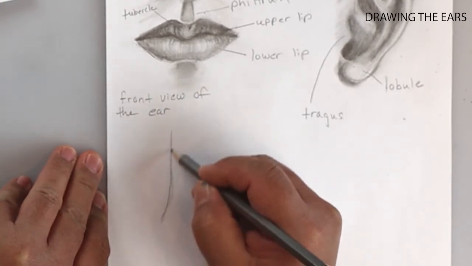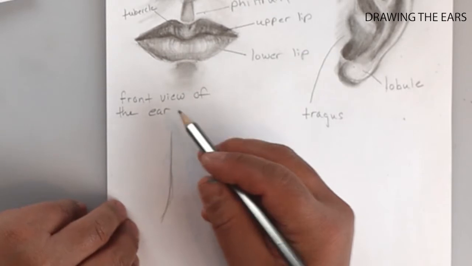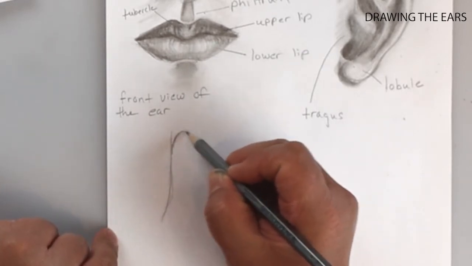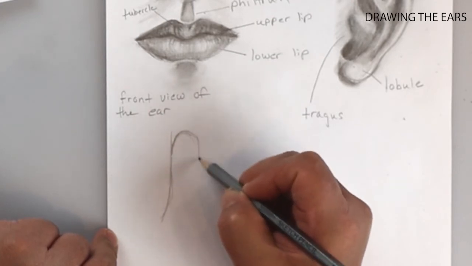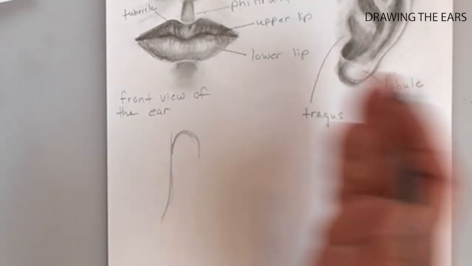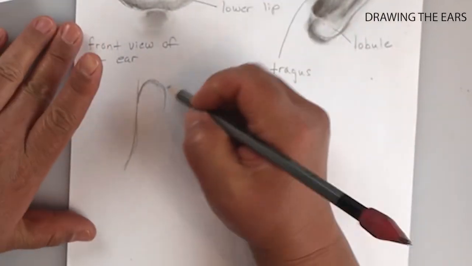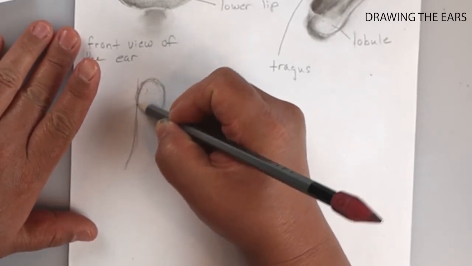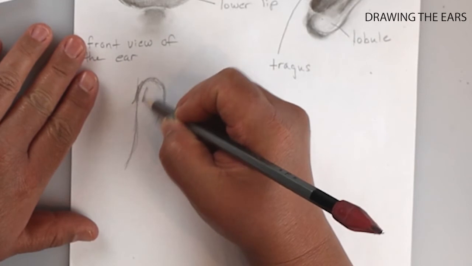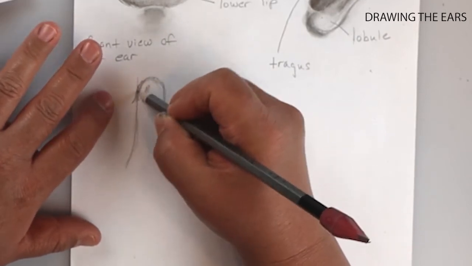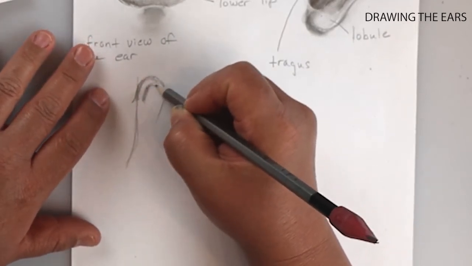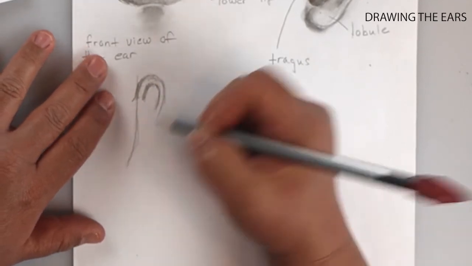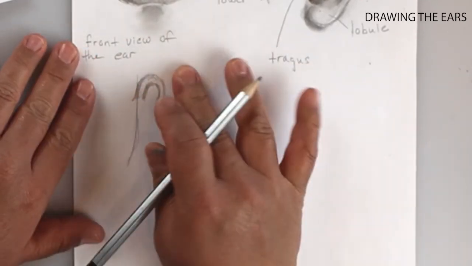The ear from the front, you're going to have the same ridge, but it's going to look a lot narrower. There's going to be an emphasis on the front of that top ridge, and then the ridge is going to get skinnier and skinnier as you go back into space.